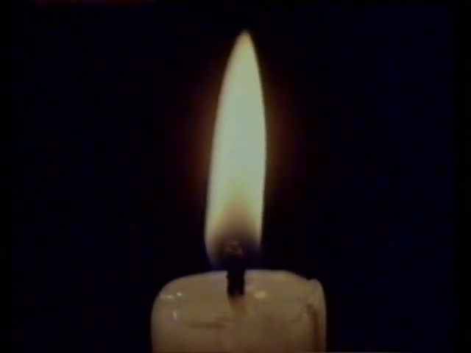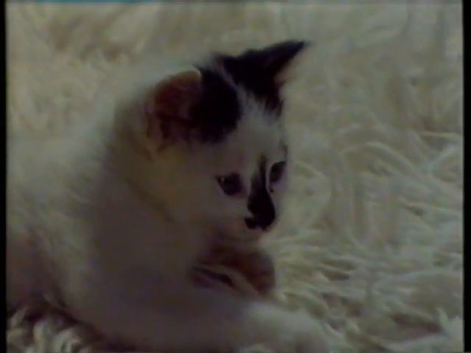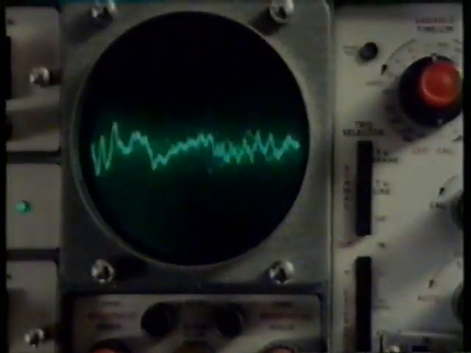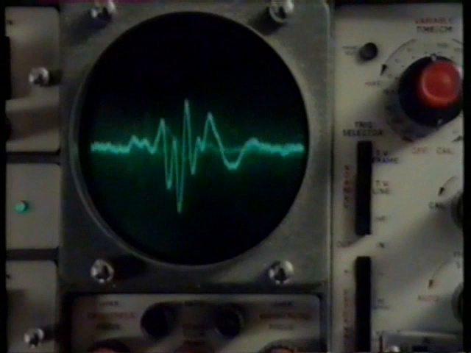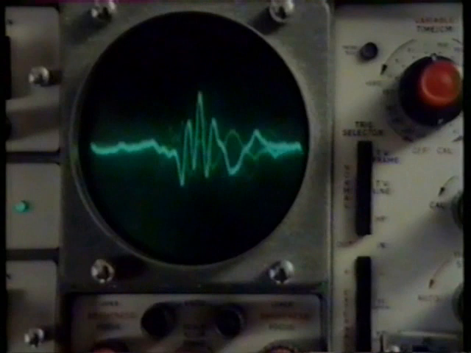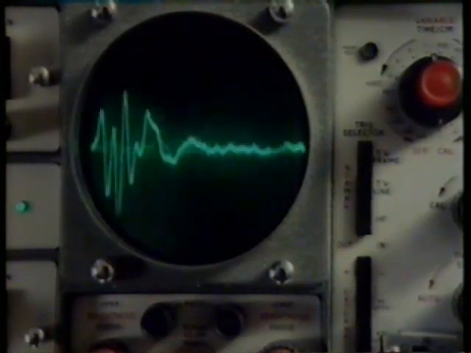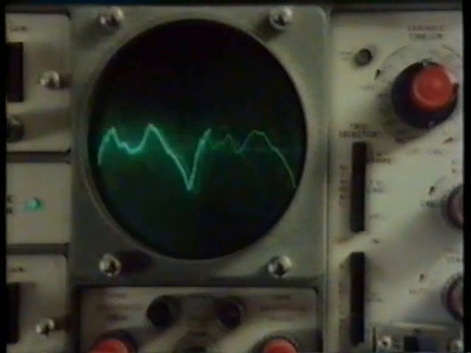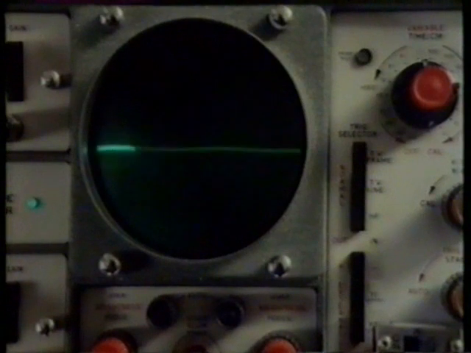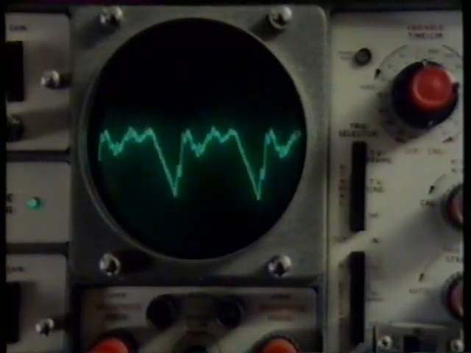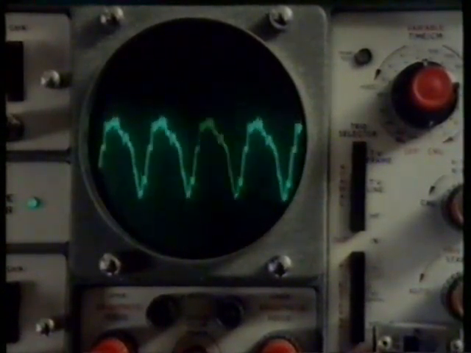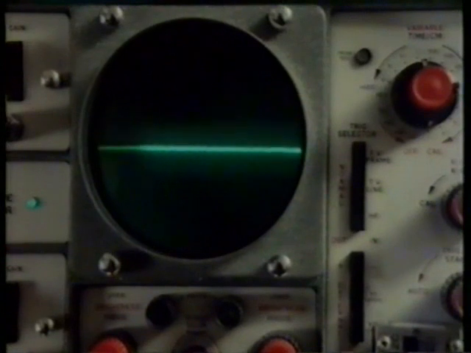All sounds are made by vibrations. A kitten's purr is caused by vibrations of its larynx. We can't see the larynx, the voice box, but we can see an electronic picture of the vibration using an oscilloscope. And this is a vibration picture of the human voice. My voice, in fact. Do, re, mi, fa, sol, la, ti, do.